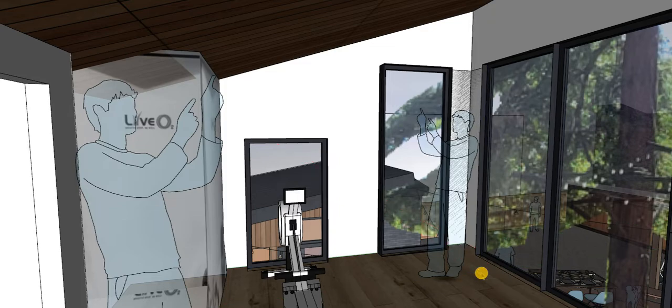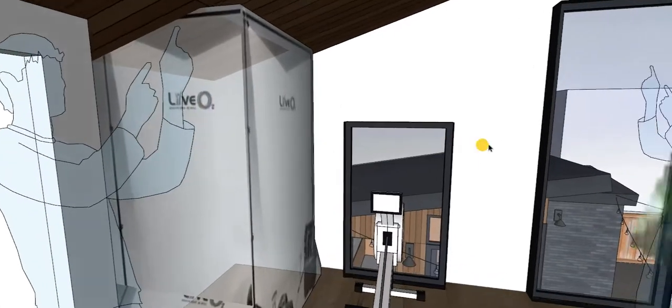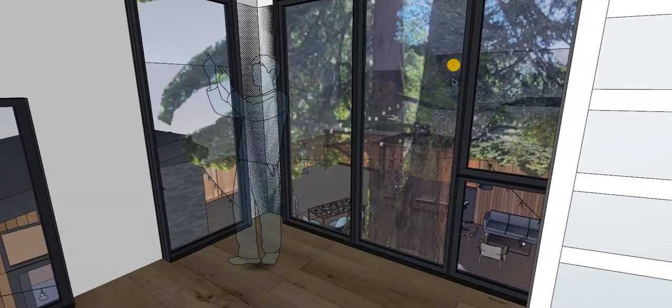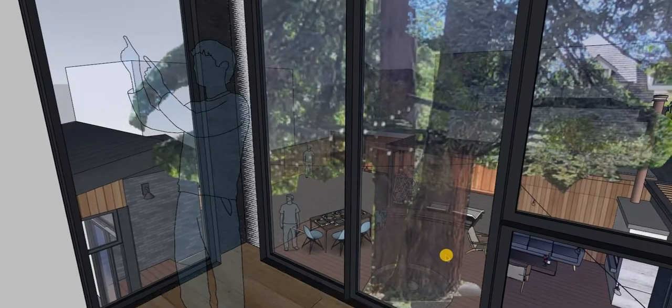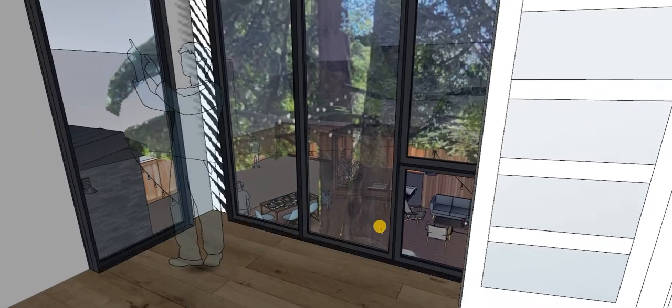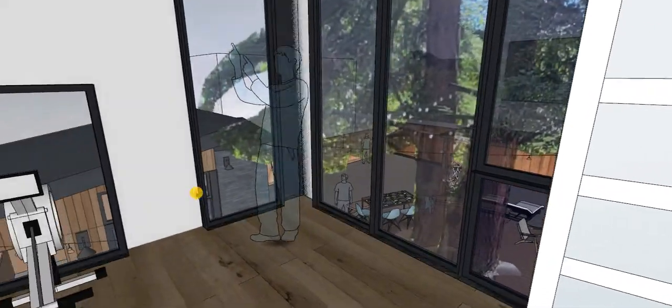Now, because this room has a slightly lower ceiling height due to this angle, it was important to me that we go with full height glass here, going all the way down to the floor, so that we make this room feel larger than its footprint actually is. And this is a fantastic connection to the redwood trees here by going down to the floor.